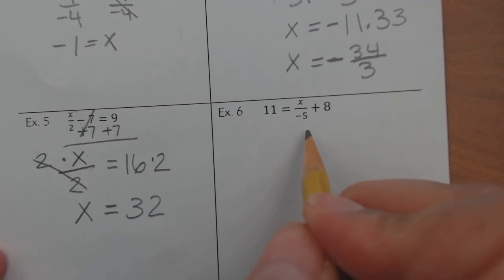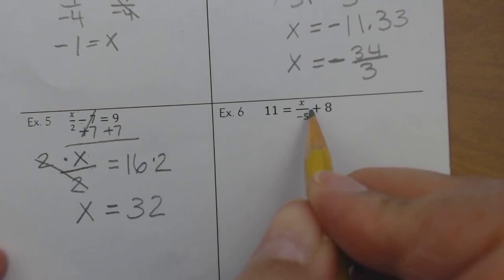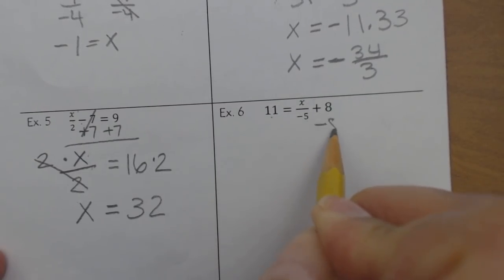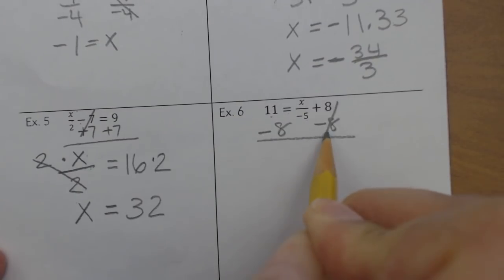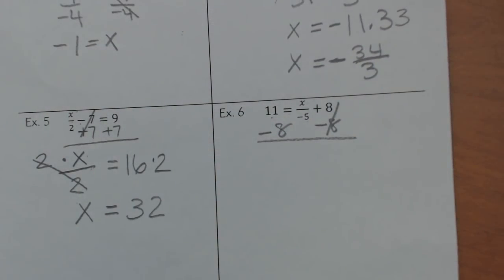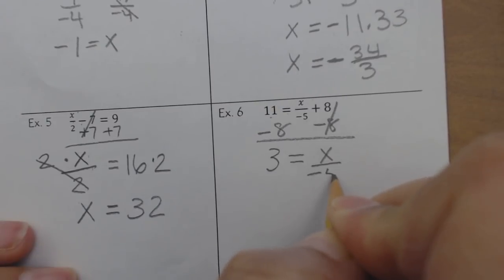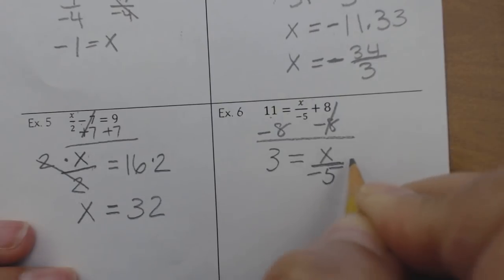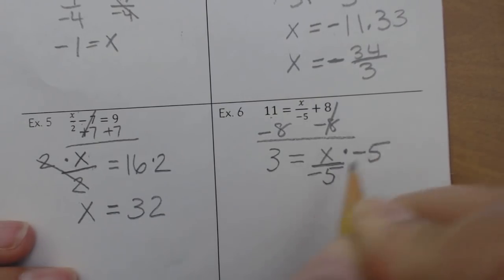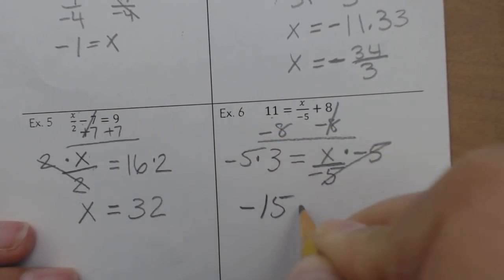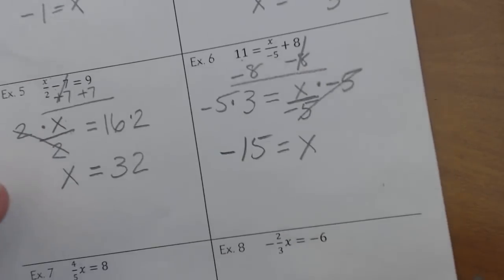Same type over here, except the x is on the right side of the equation. So we have 11 equals x divided by negative 5 plus 8. Let's bring this plus 8 over, let's subtract it. We're going to get 11 minus 8, which is going to give us 3, equals x divided by negative 5. So this is division. x is being divided by that negative 5, so we have to undo it using multiplication, times negative 5 on both sides. Negative 5 times 3 is negative 15, and that equals x.